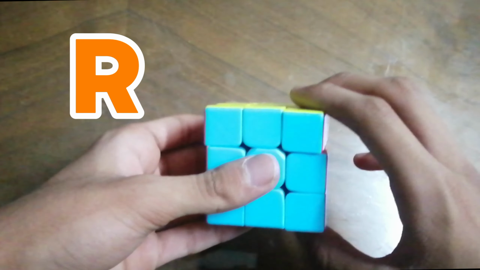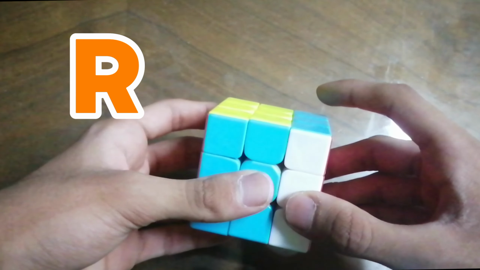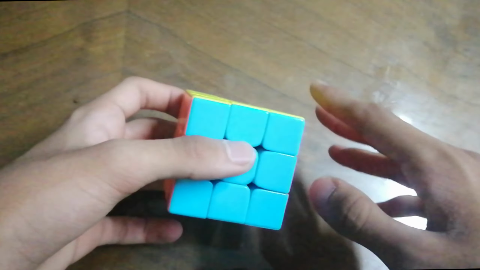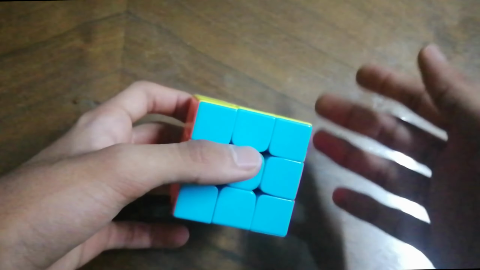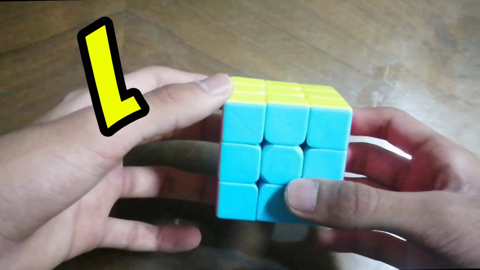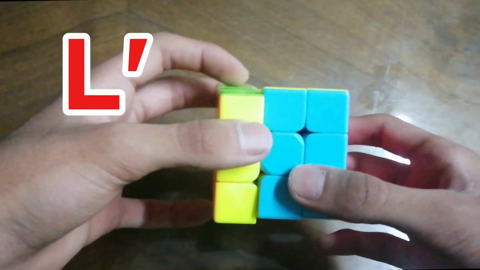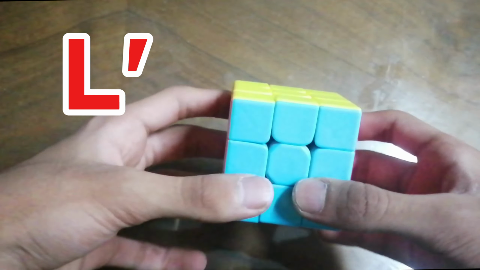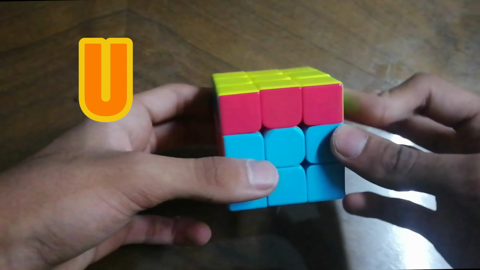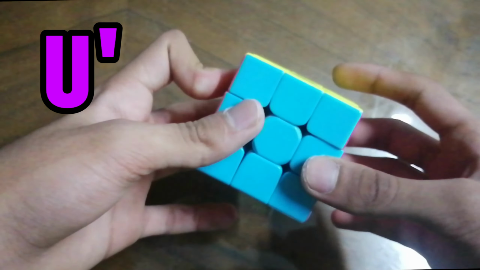Alright, if I say R, that means you turn the right layer clockwise. If I say R prime, that means you turn it counterclockwise. Both R prime and R apostrophe are correct, but R prime is better to say. If I say L, that means you turn it clockwise, and if I say L apostrophe, that means you turn it counterclockwise. If I say U, that means you turn the upper layer clockwise. If I say U apostrophe, that means you turn it counterclockwise.